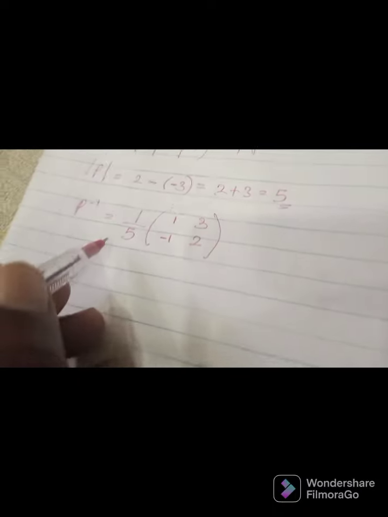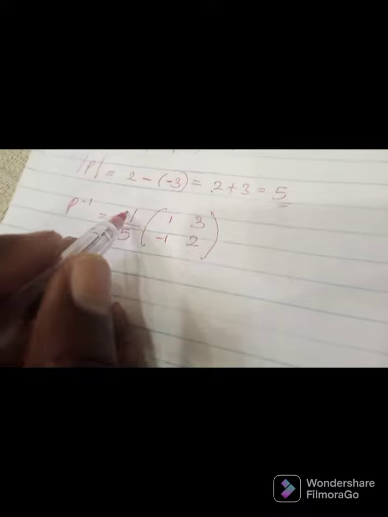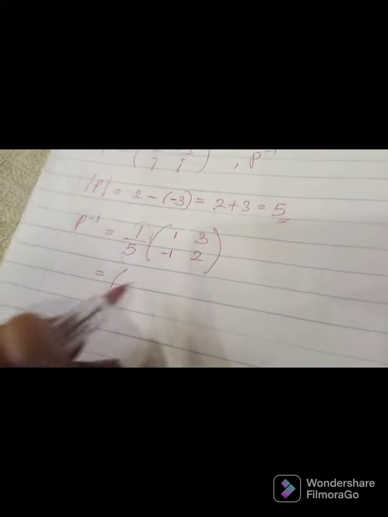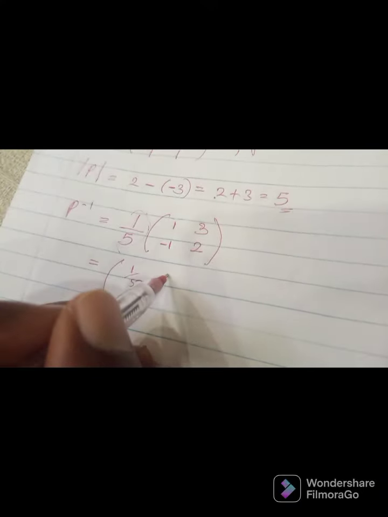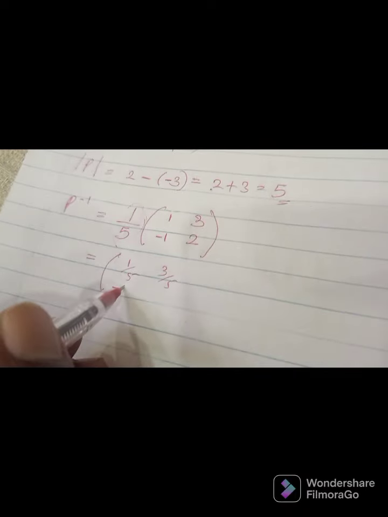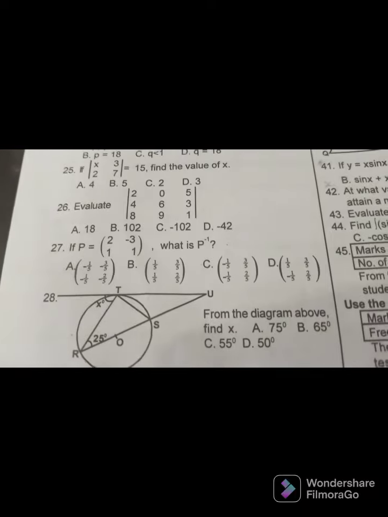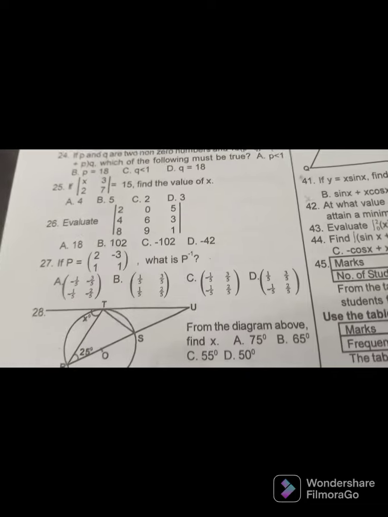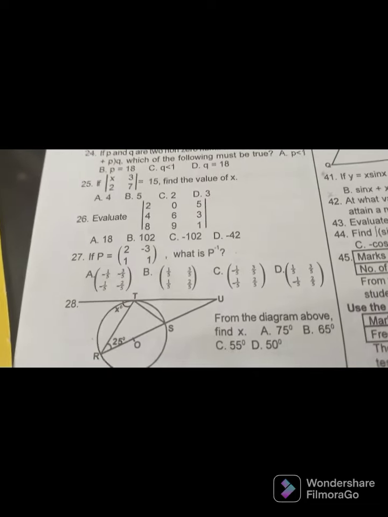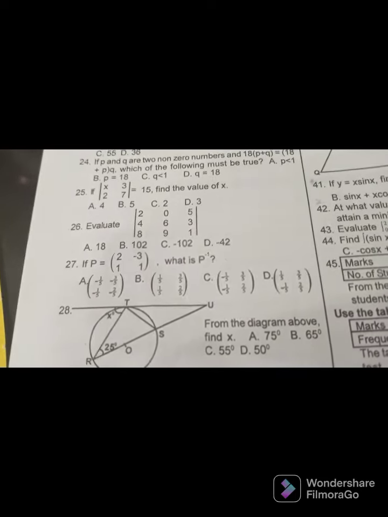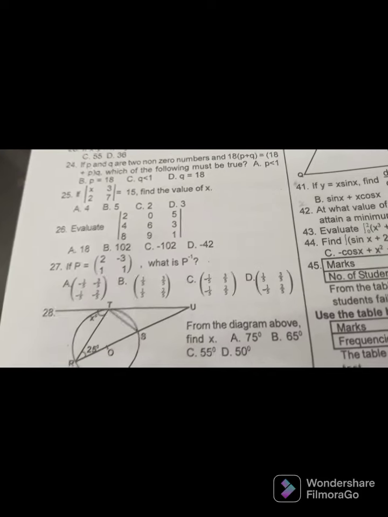But you can decide to remove the bracket, as in use this constant, which is called a scalar, to multiply each of the elements in the bracket, and that will give you 1 over 5, 3 over 5, minus 1 over 5, then we have 2 over 5. So that is it. So option, let me see the options. Option C, we have minus 1. No. Option B, we have 1 over 5, 3 over 5, 1. No. So the correct option there is option D.